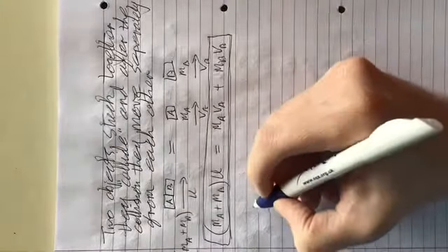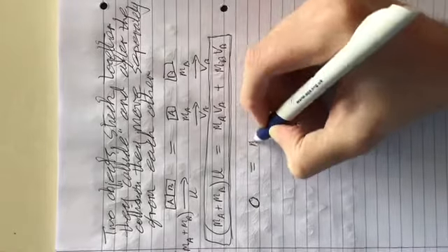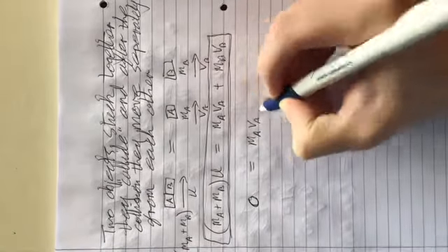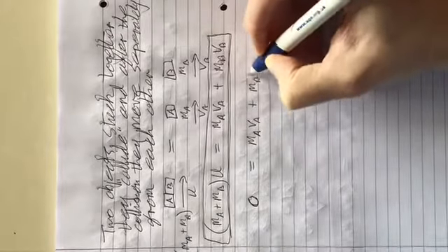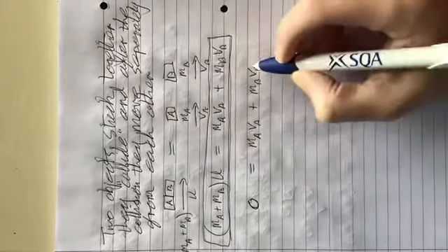Speaking of explosions, there is a special case of this scenario where the total momentum before the collision is 0, in which case MAVA and MBVB must sum to 0. In other words, left hand side is 0, right hand side must equal 0, which means that momentum there has to be the opposite of that momentum there. So that might be plus something, that'll be minus something, and they'll cancel out back to give you 0. This is the specific special case, which is an explosion.